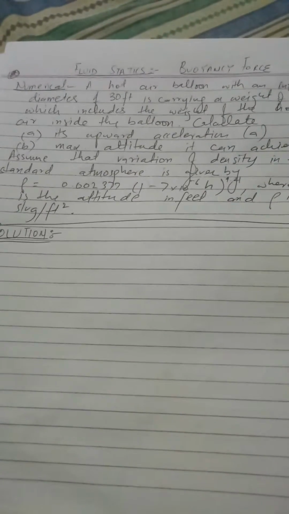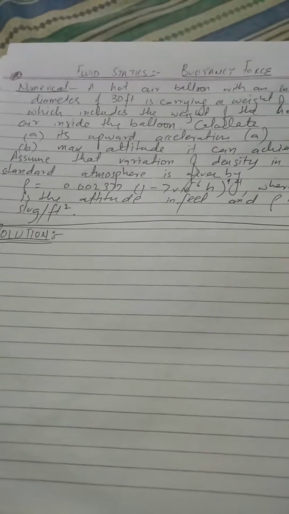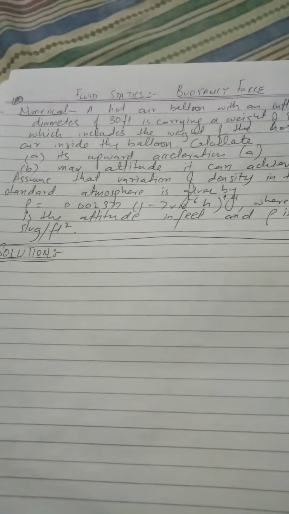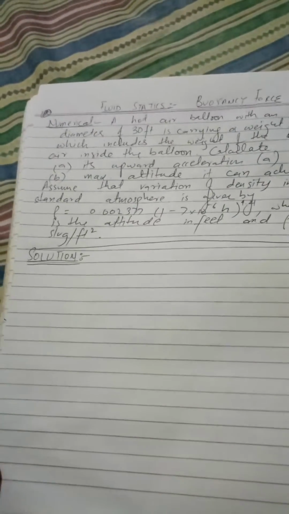Normally when we talk about fluids, they are in motion, but when there's no motion, the fluid is in the paradigm of fluid statics, and this condition is considered with the help of buoyancy force. So the numerical is about the same, and that's why we are discussing the buoyancy force.